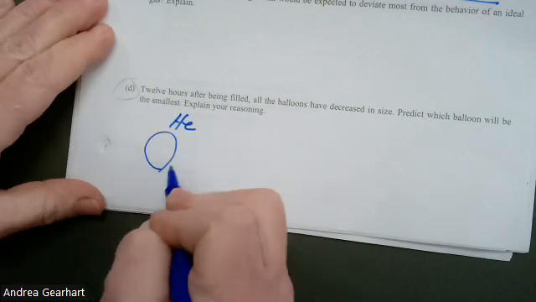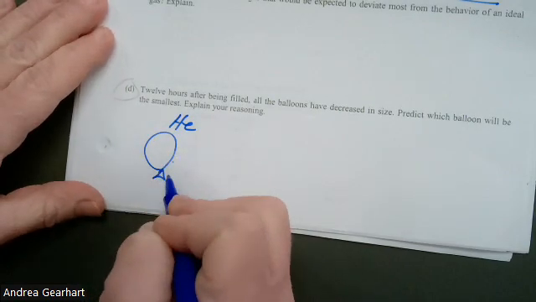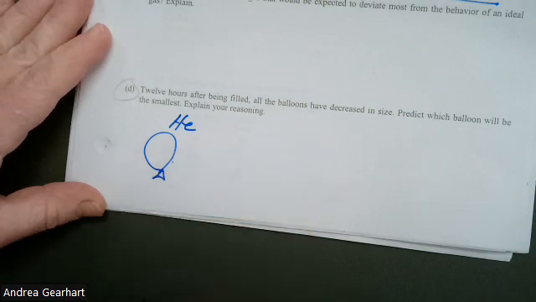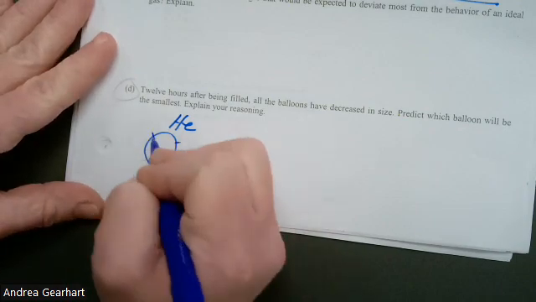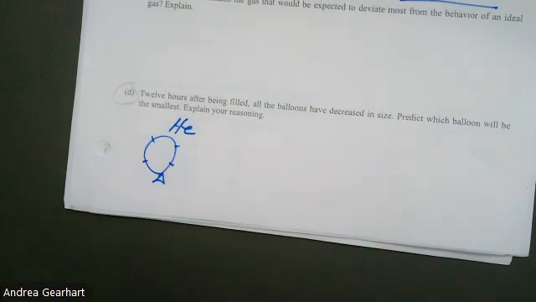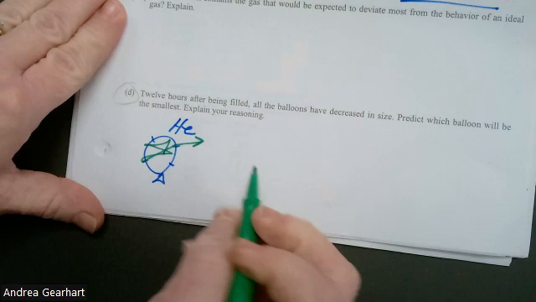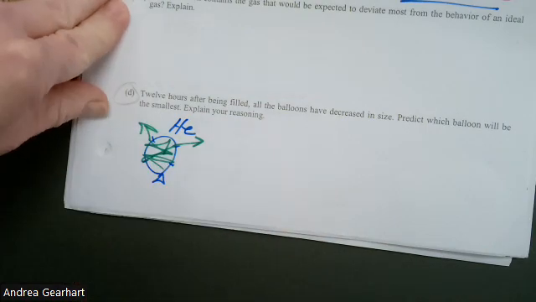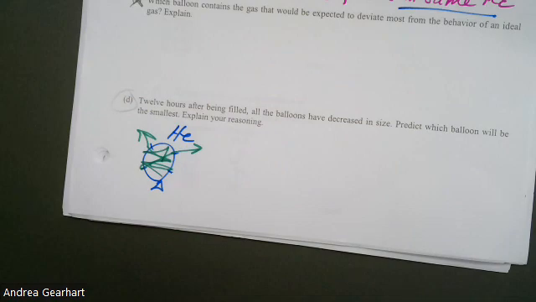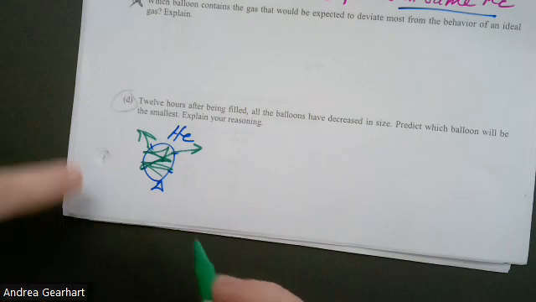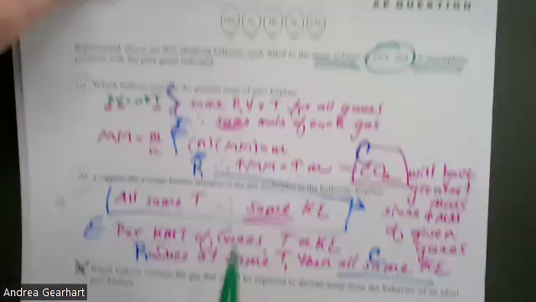So we have this balloon. Yeah, the rapid random motion. And it's just, how likely is it to encounter the hole? And then it's leaving. And then it's leaving. Okay, so, all right, it's the smallest, but what helps it encounter the holes more than the other gases?